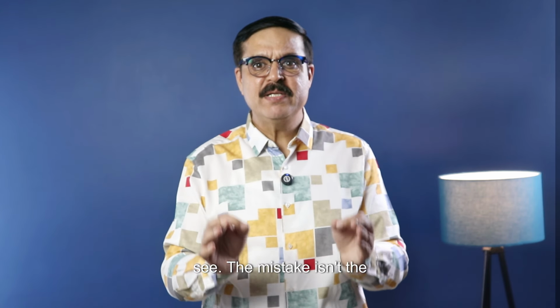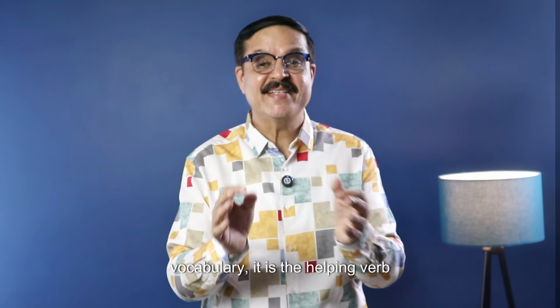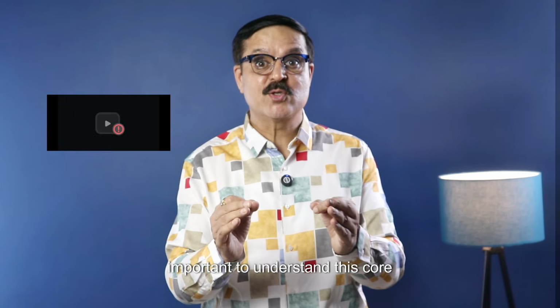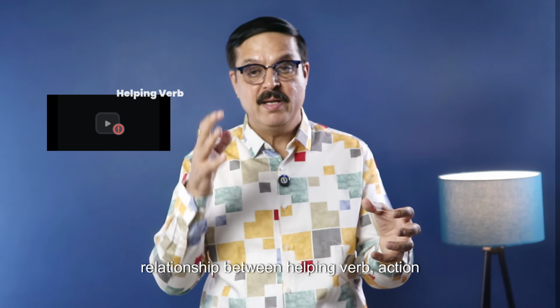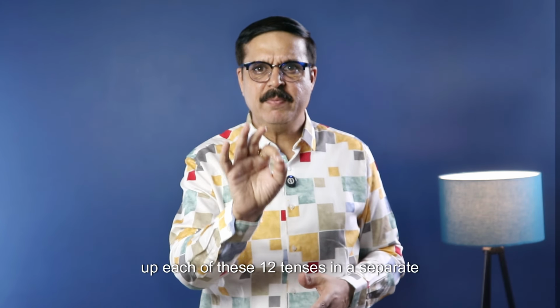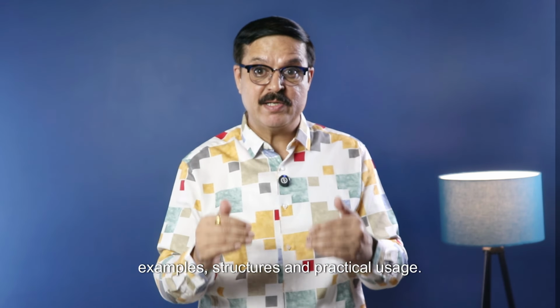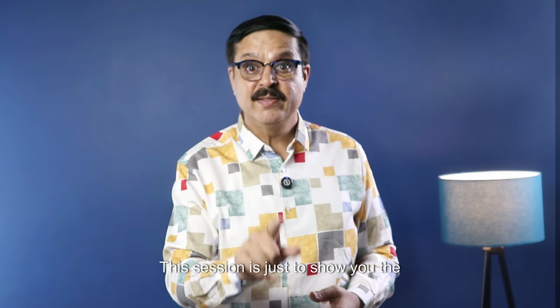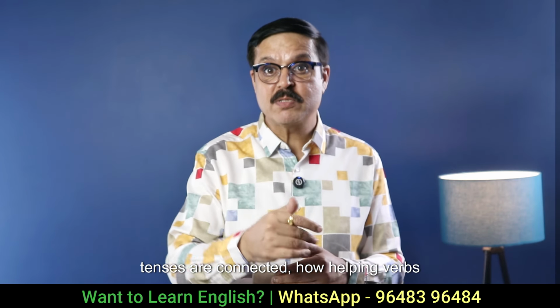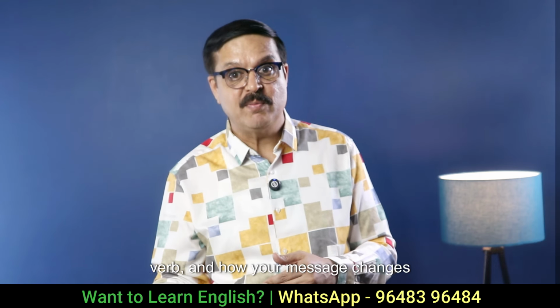You see, the mistake isn't the vocabulary. It is the helping verb, generally. And that's why it is so important to understand this core relationship between helping verb, action verb, and of course the overall tense. Now here is an important note. We will take up each of these 12 tenses in a separate module, one by one, in detail, with examples, structures, and practical usage. This session is just to show you the relationship, how verbs and tenses are connected, how helping verbs support the main action and the action verb, and how your message changes based on tense.